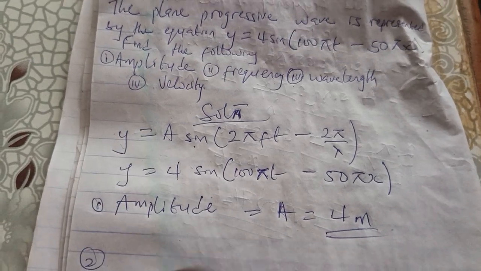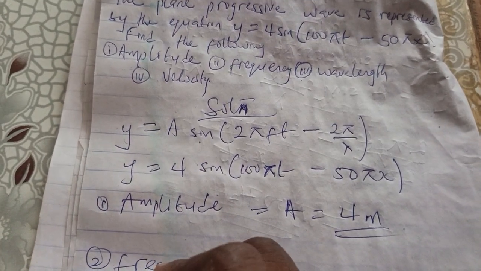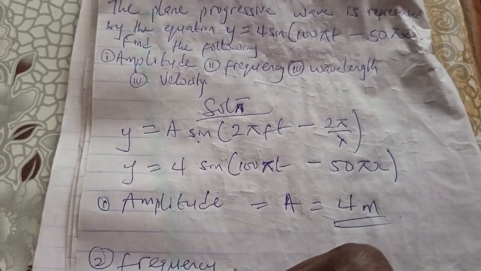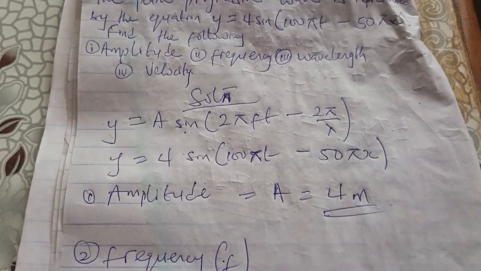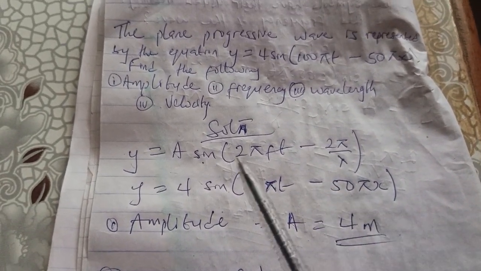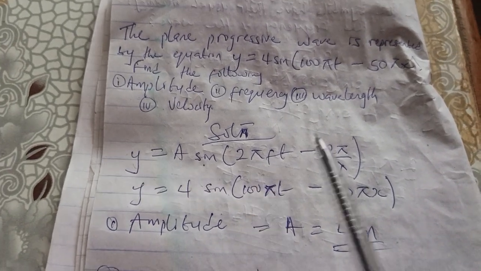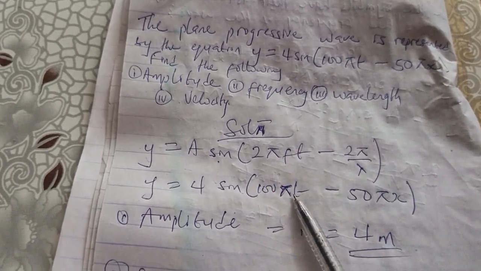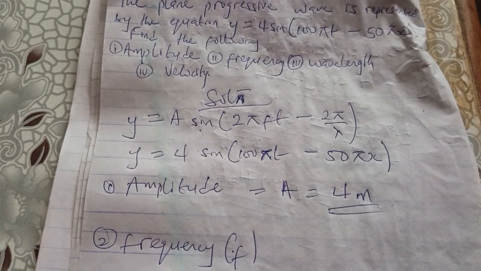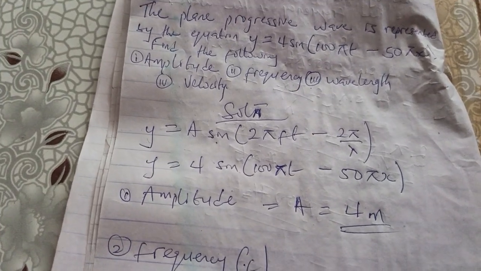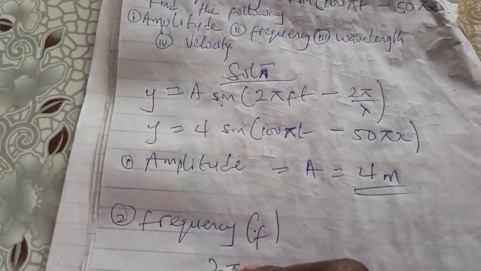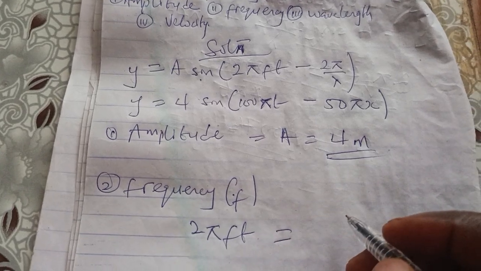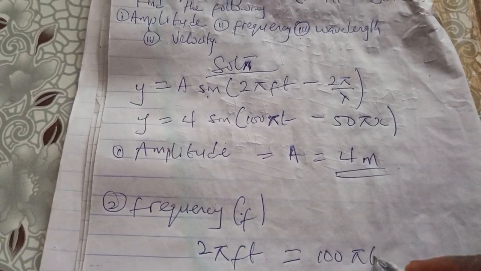Number 2 says frequency. So how will I get my frequency? Frequency is f. Now coming here, this is 2πft, and this is 100πt. So I'm going to use this to find frequency. So we have 2πf t will give us 100πt.